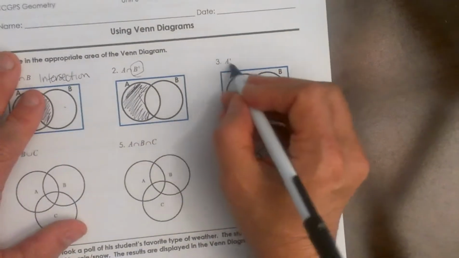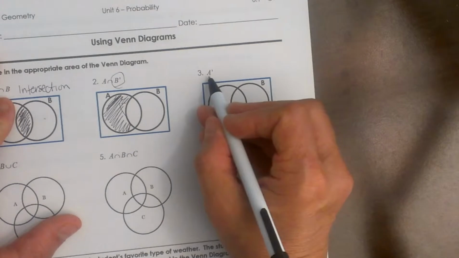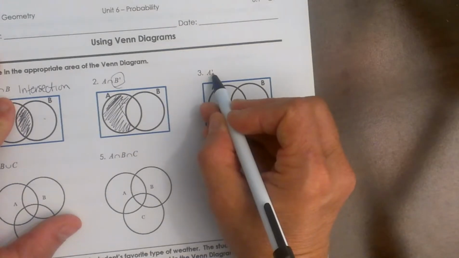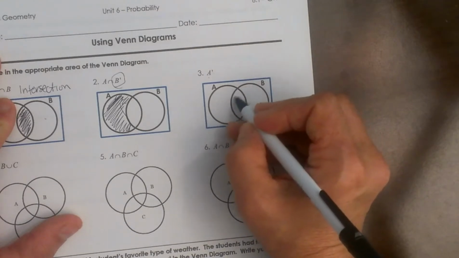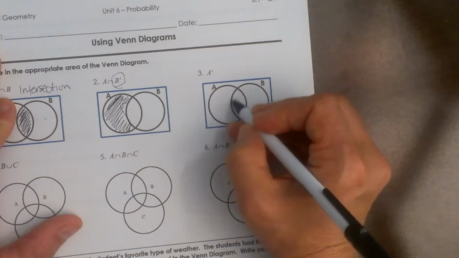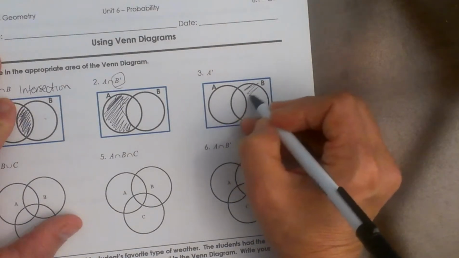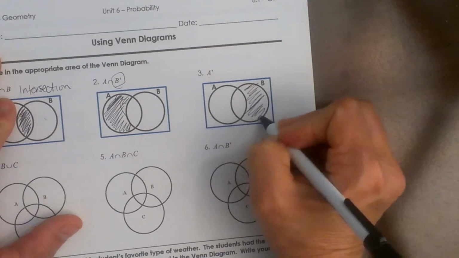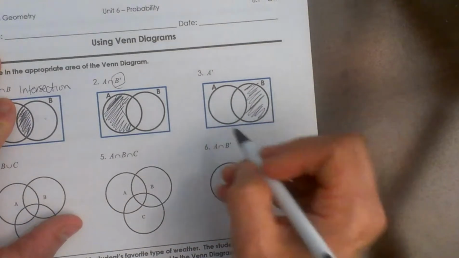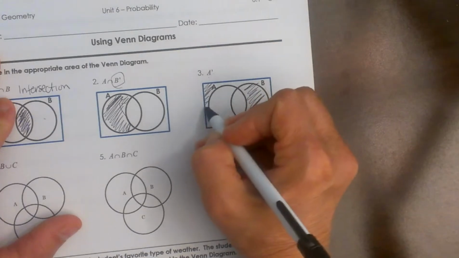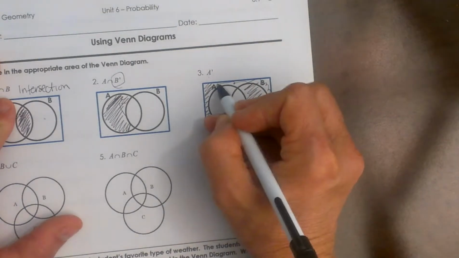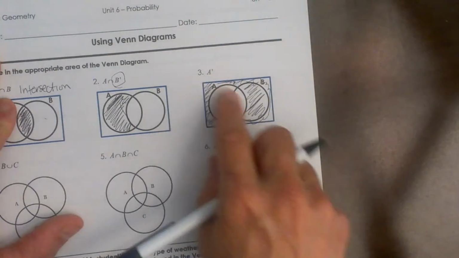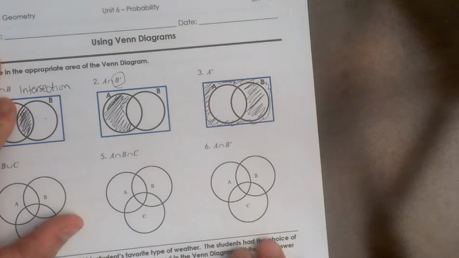Okay, how about this one? What is A prime, or not in A? Well, not in A would be everything in B, but not this section, right? Because this section is still in A. So it's going to be all of B, but then the other part of the diagram that's not in A is everything on the outside also. So we need to include that. So there you go. That is not in A.